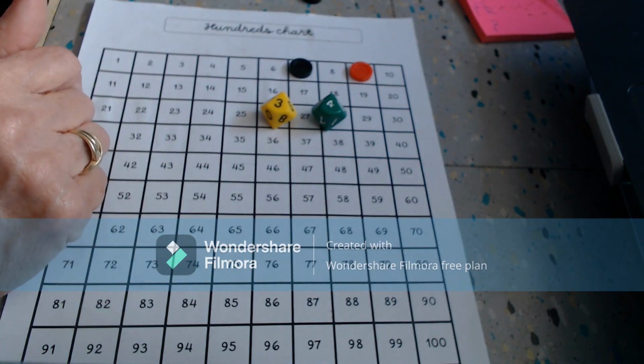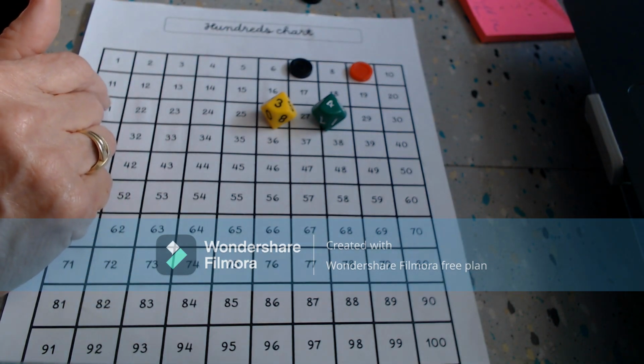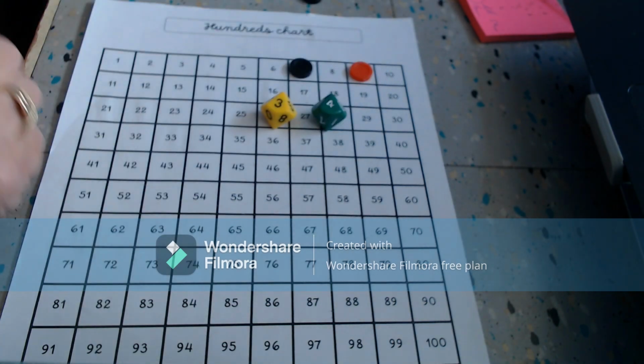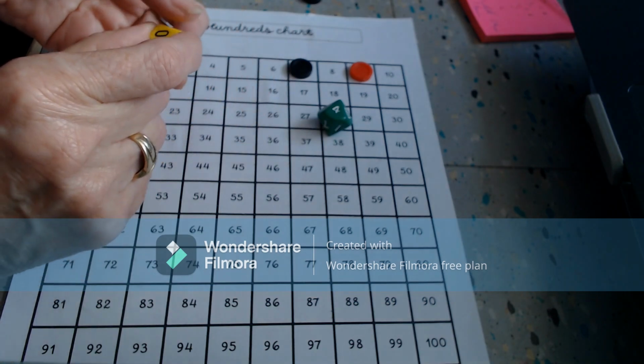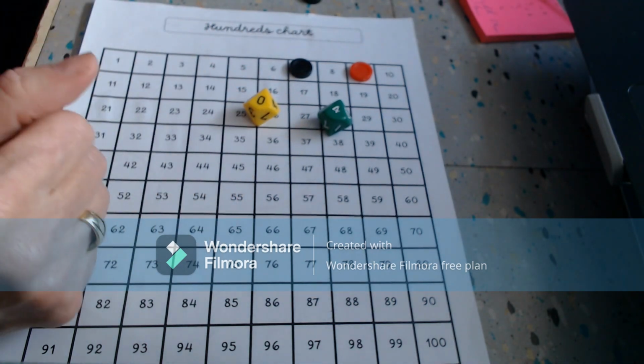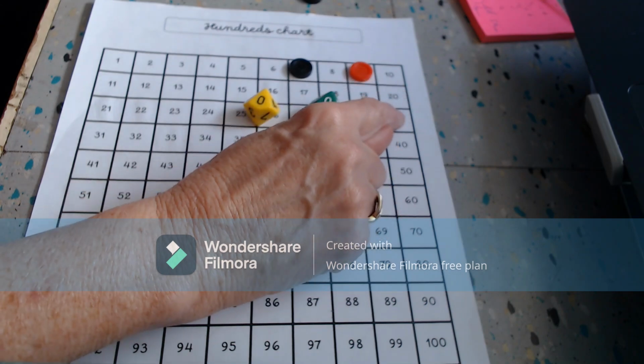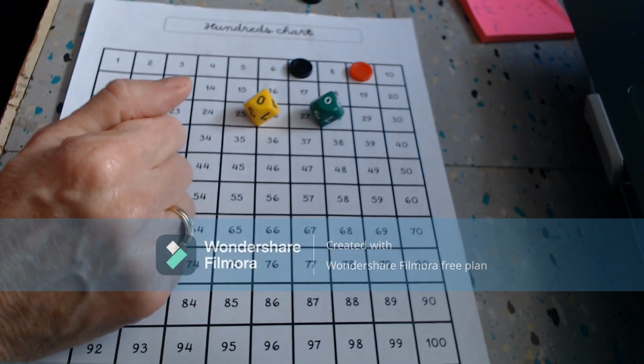If you're using just addition, obviously the most we're going to get is up to 19. Because we can use the zeros on this, if you're going to do addition, you can use the zeros as a 10. So we could get up to 20, but then it would stop because you're only doing the addition.